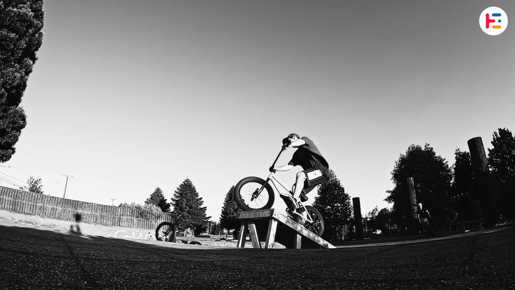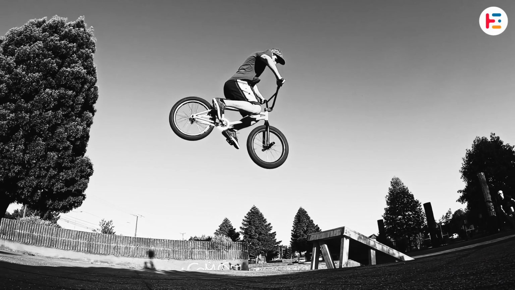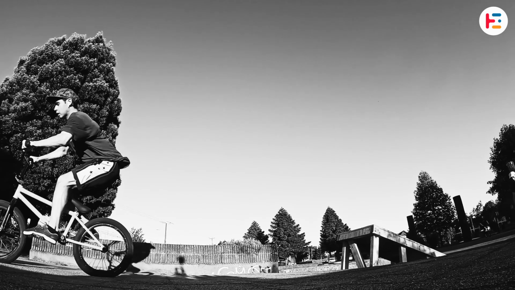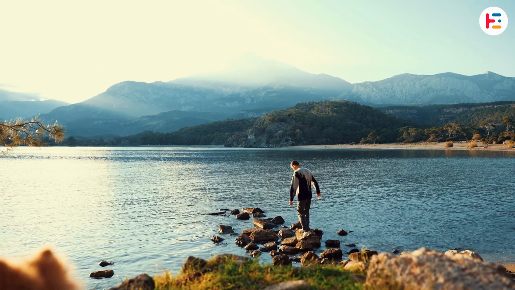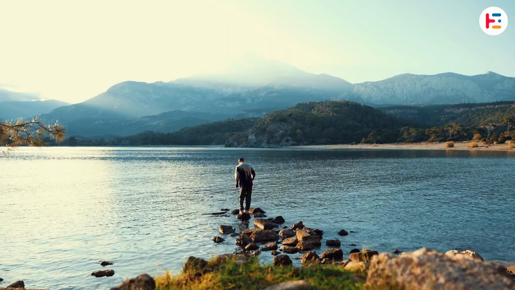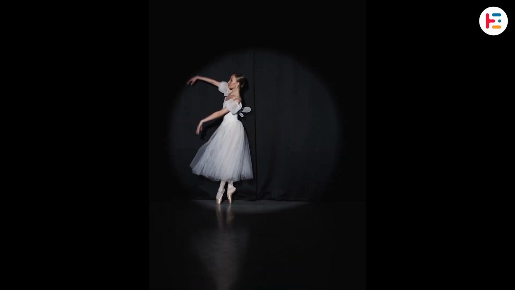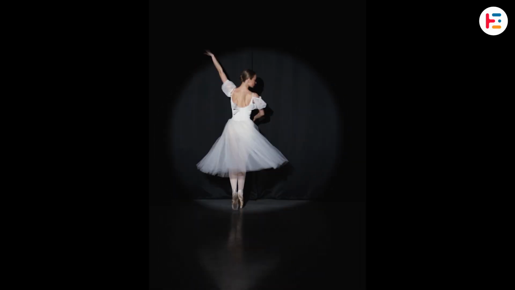To give you some inspiration, here are a few clips where I've used the exact same technique. Notice how the effect adds impact, makes movements feel more dramatic, and instantly gives the edit a unique visual style. And the best part? It only takes a few seconds to create.